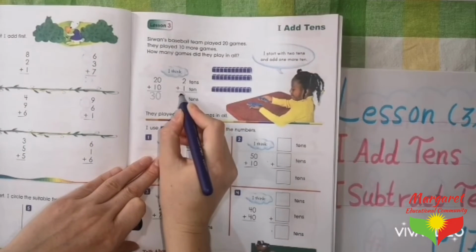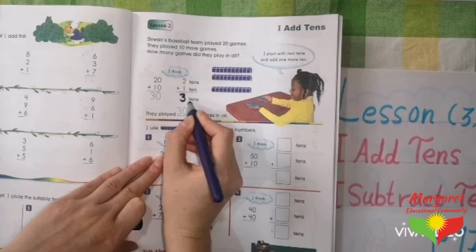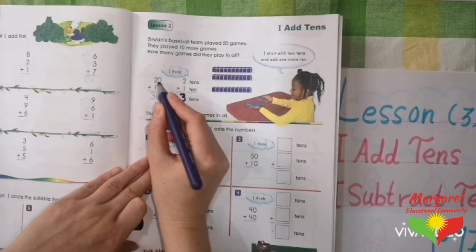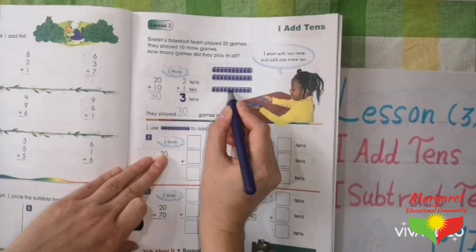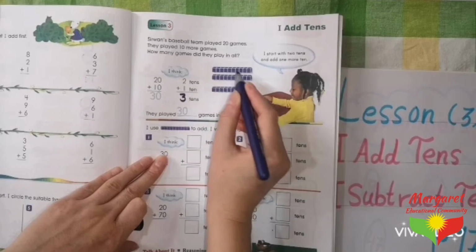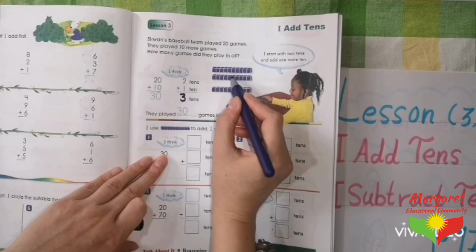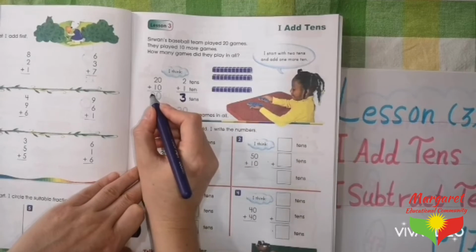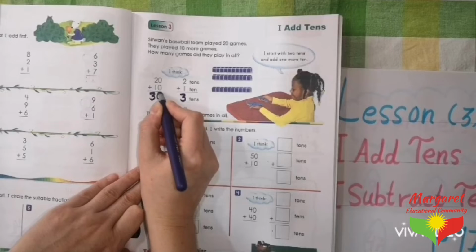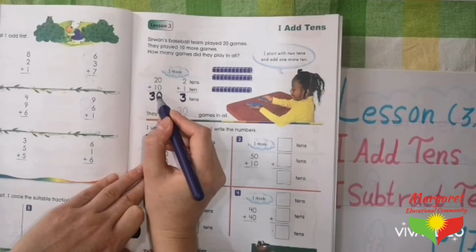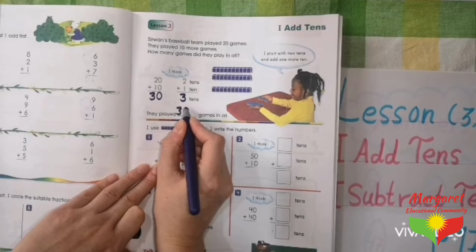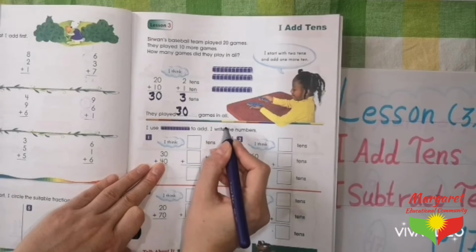Yes, we write 3 tens. 2 tens, 20, and 1 ten. Good job. How many in all? 1, 2, 3 tens. So 3 tens, 30. So 20 plus 10 is 30. So they played 30 games in all.